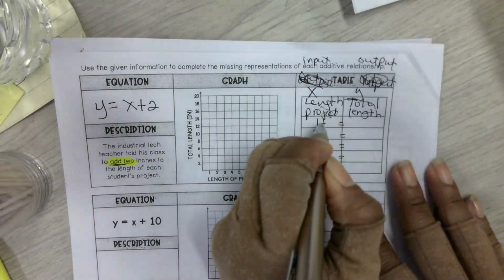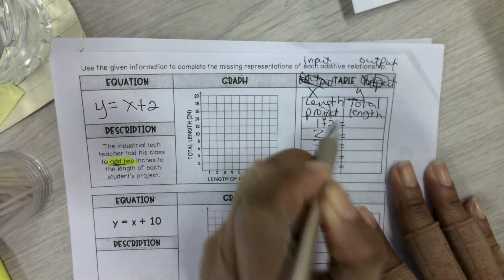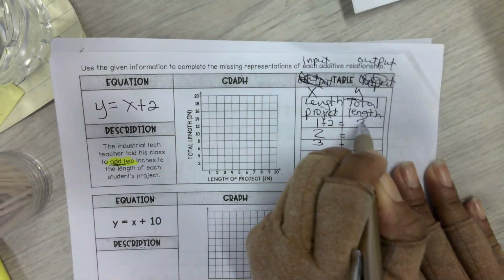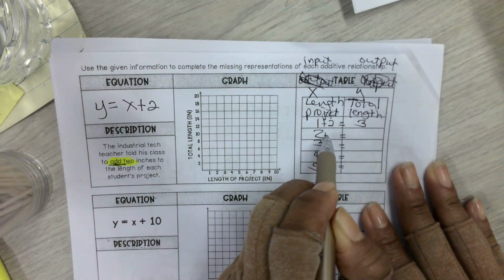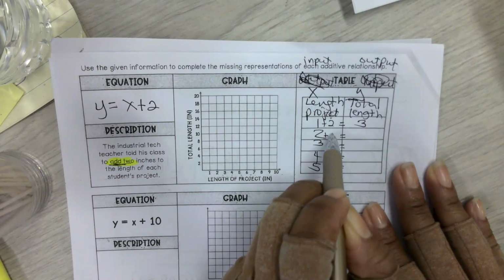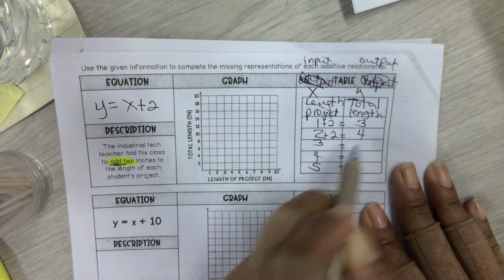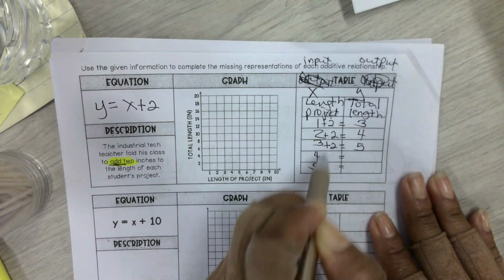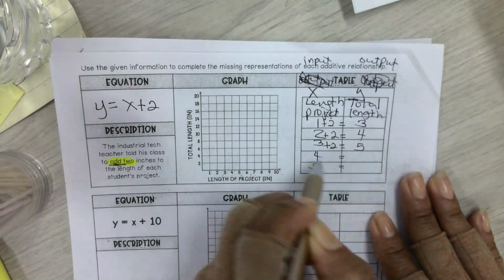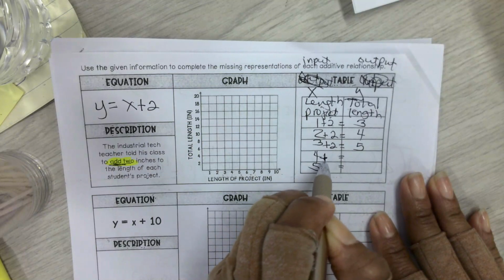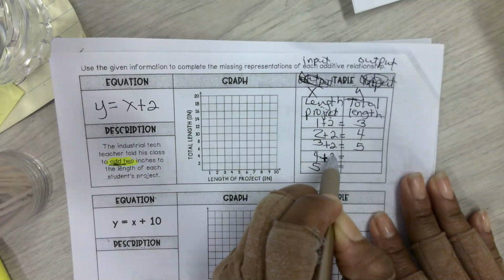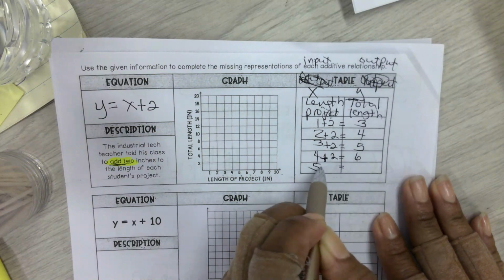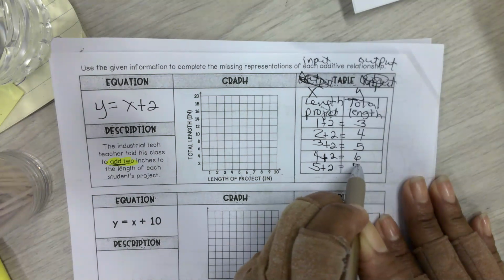So 1 plus what? 2? It's going to give me what? 3. All right, and then 2 plus what? 2 is going to give me what? 4. Okay, and then 3 plus what? 2, 2 is going to give me what? Are y'all writing this down so you can see that this is a constant? 4 plus what? 2 is going to give me what? 6. 5 plus 2? 7.